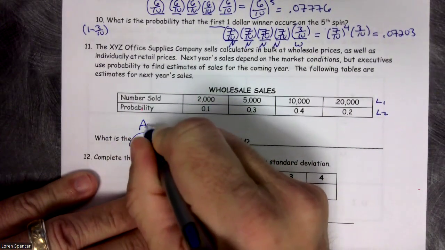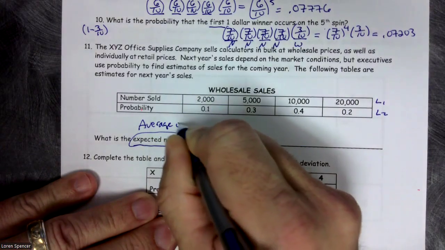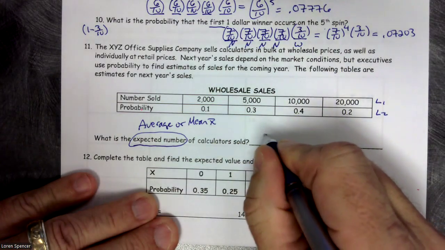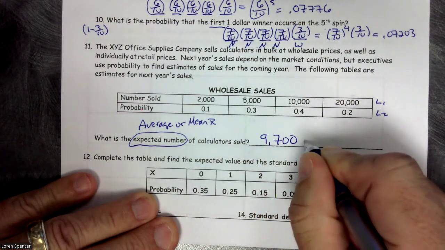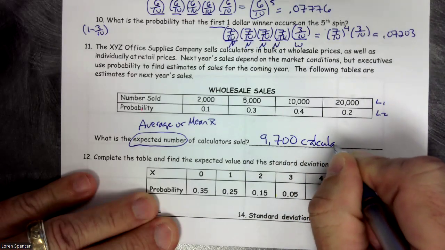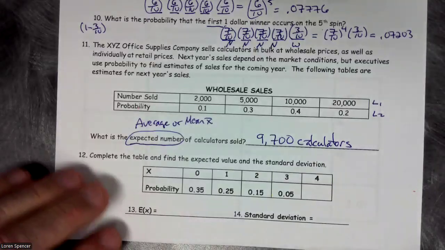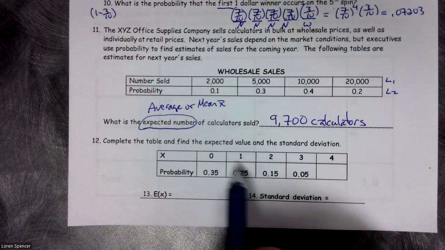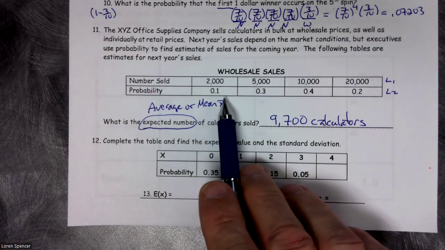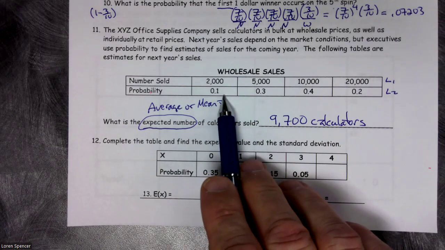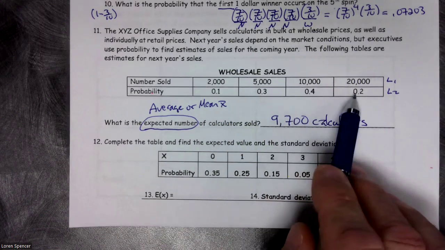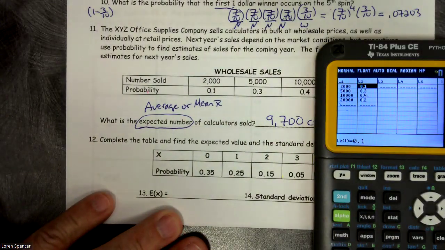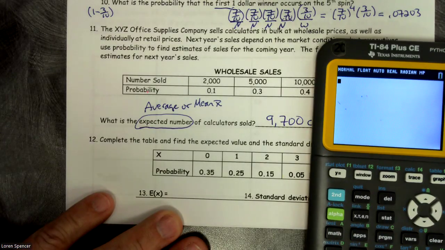Okay, it says complete the table and find the expected value and the standard deviation. Well, remember, all valid probability distributions need to sum to 1. This one up here sums to 1: 1 plus 3, that's 4, plus 4 is 8, plus 2 is 1 whole. When I go to this, I'm missing a spot, so let's fill that in. So 0.35 plus 0.25 plus 0.15 plus 0.05 is 0.8. So we're going to go 1 minus parenthesis 0.35 plus 0.25 plus 0.15 plus 0.05.